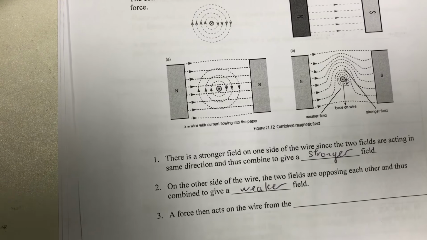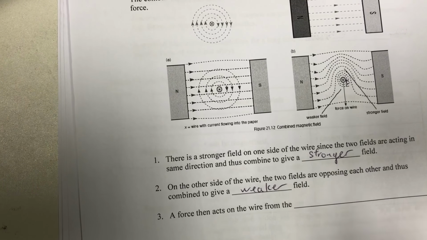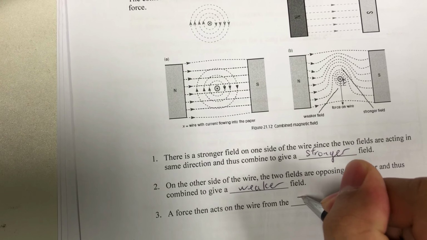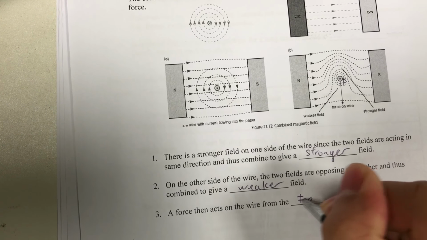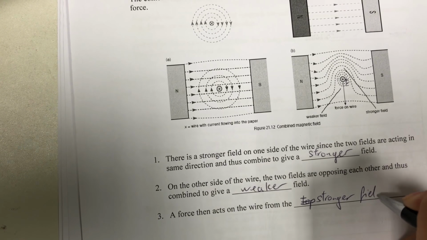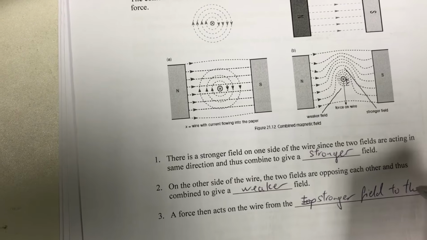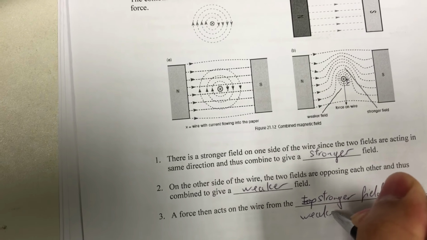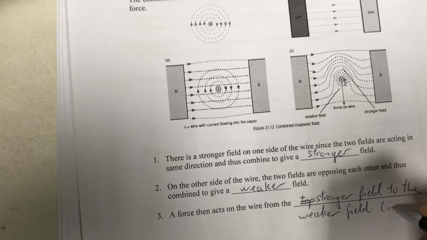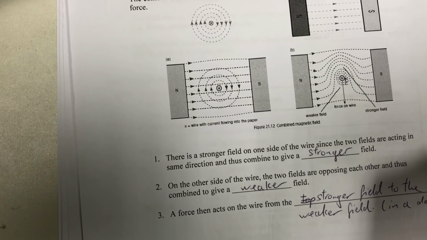So because of this, a force then acts on the wire from the stronger field to the weaker field, in a downward direction in this case.